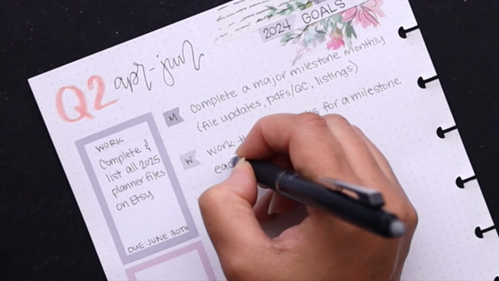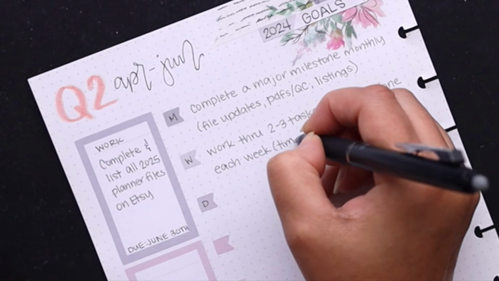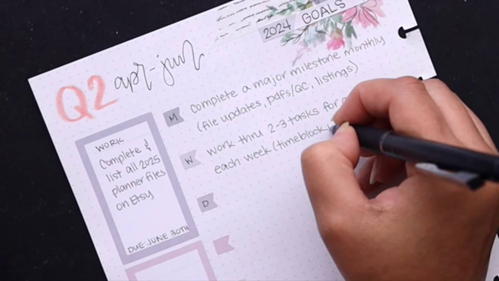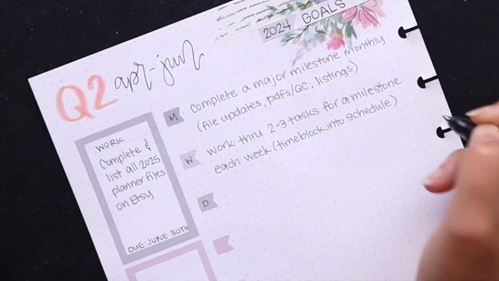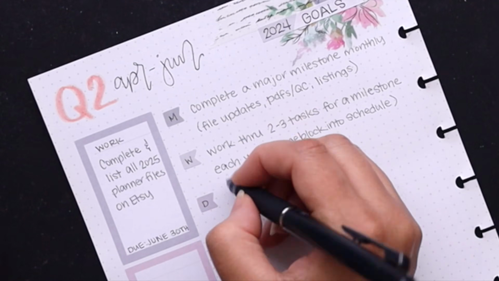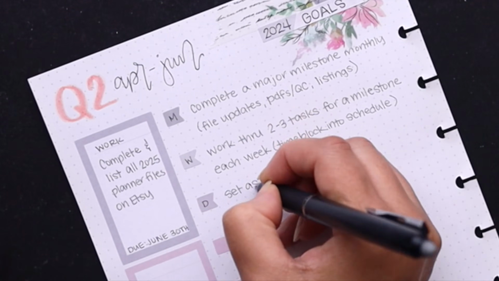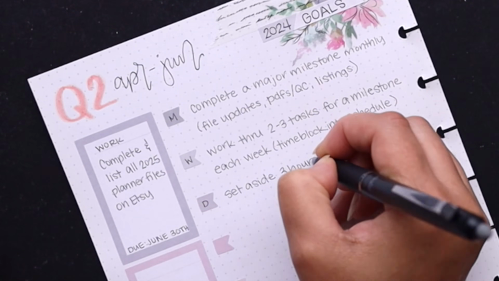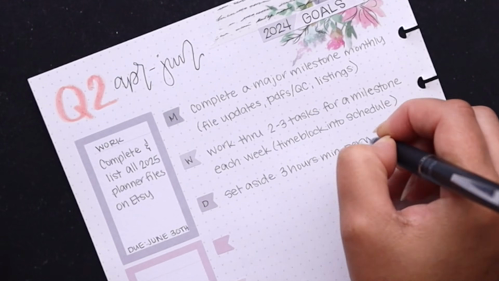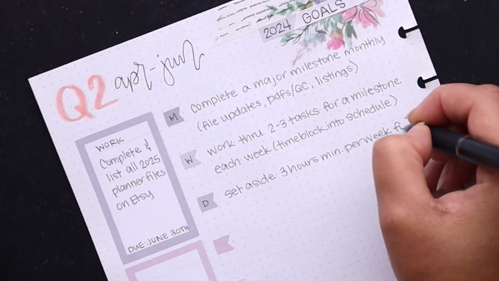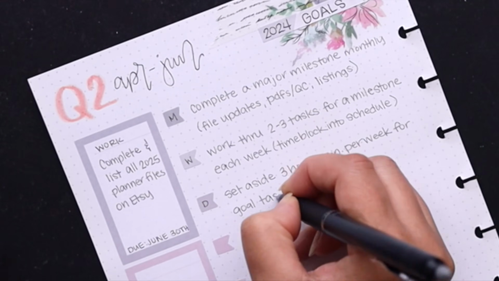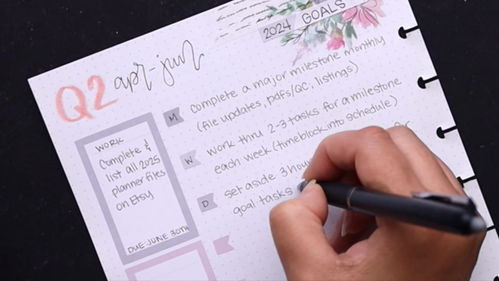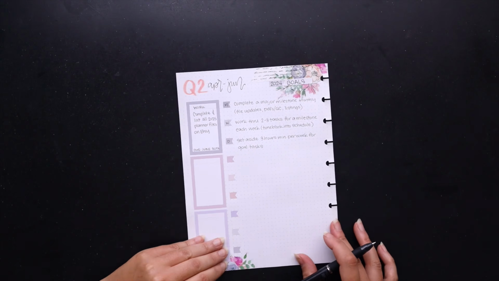Following that, we'll break those down into weekly goal segments, and I plan to do 2 to 3 tasks for each milestone every week, time blocking it into my schedule to make sure that that happens. And then finally, we have the daily breakdown of the goal, which is to set aside 3 hours minimum per week for goal tasks. Basically, it's a weekly, but it will depend on the day whether or not I'll have time to work on that goal.